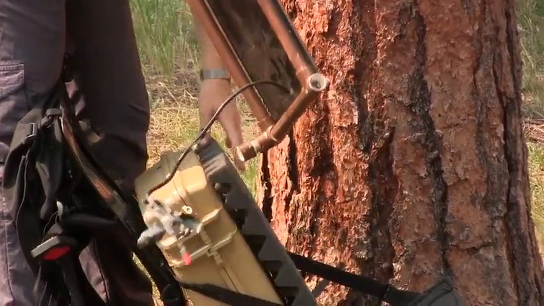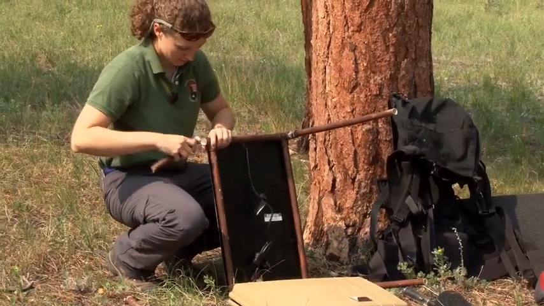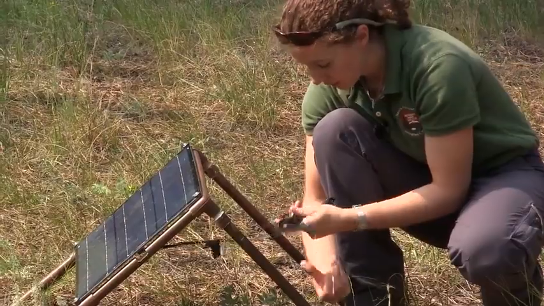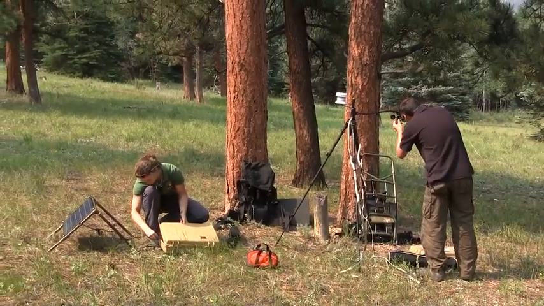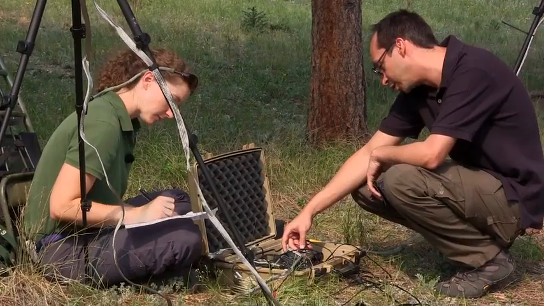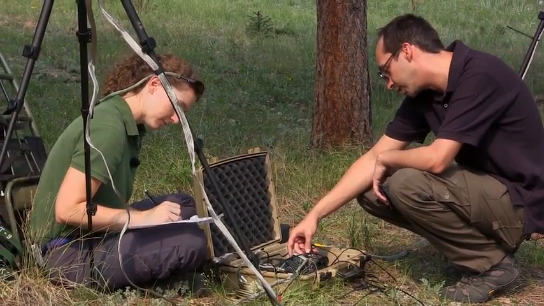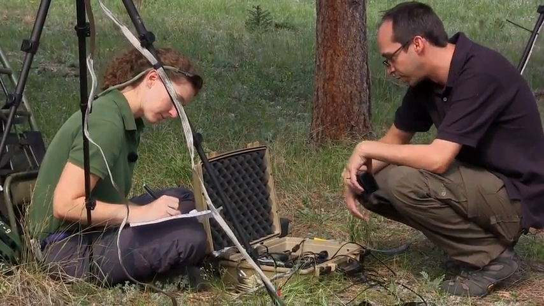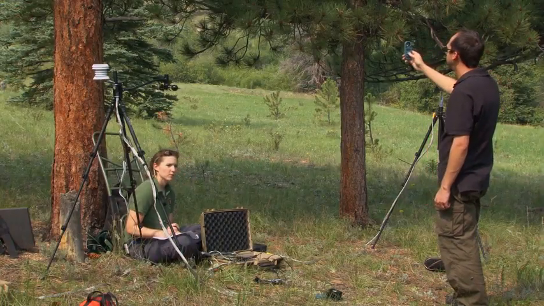We also have a power supply. In this case, because we have good solar exposure, we're going to use a solar panel that will recharge the batteries. One of the most critical parts of the acoustical monitoring setup is documenting the metadata about the site.